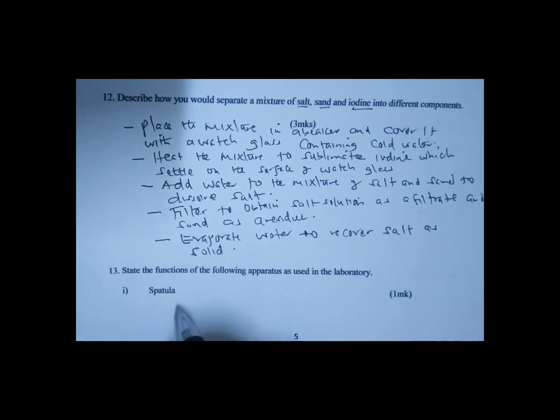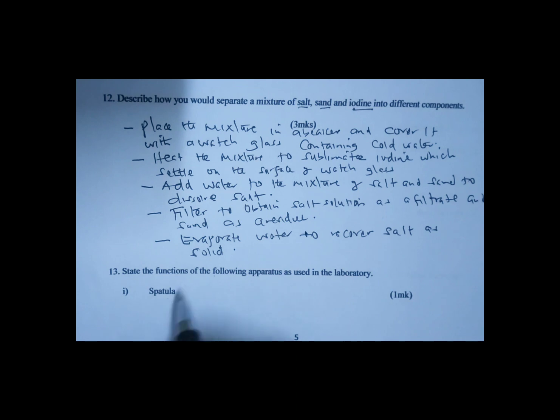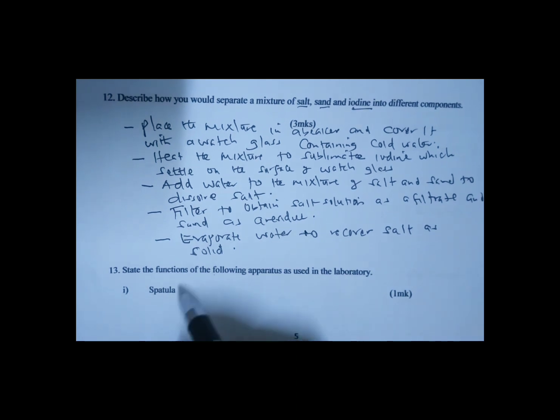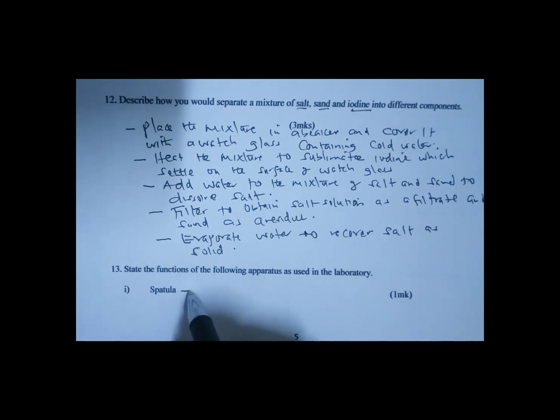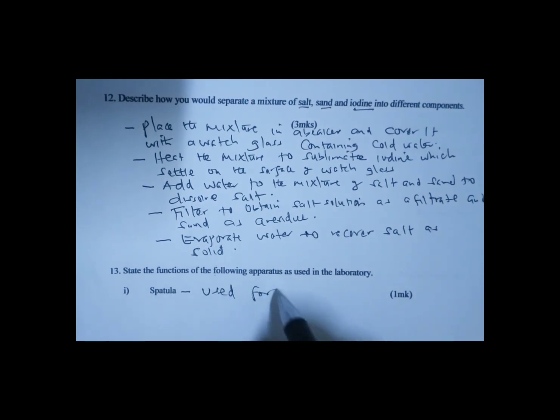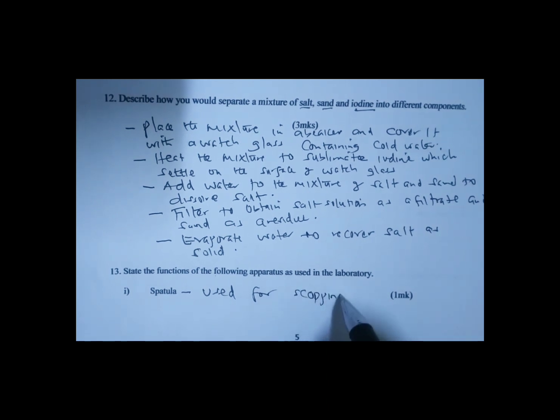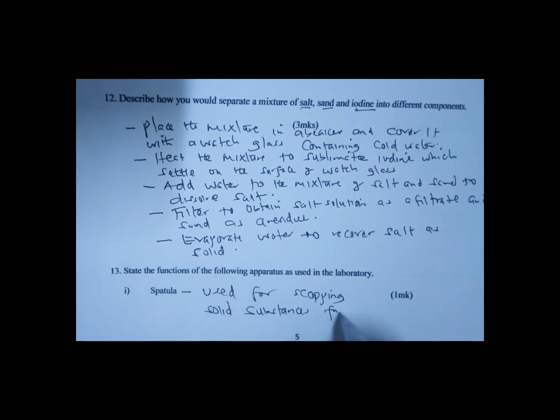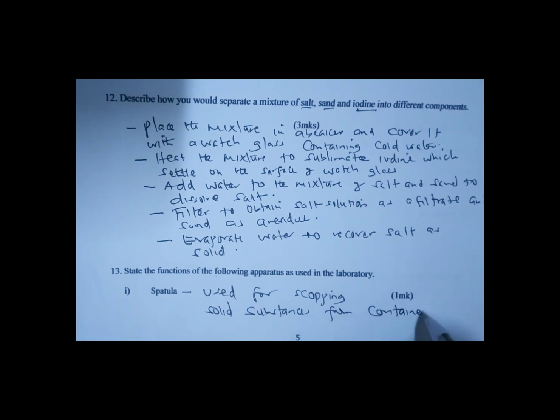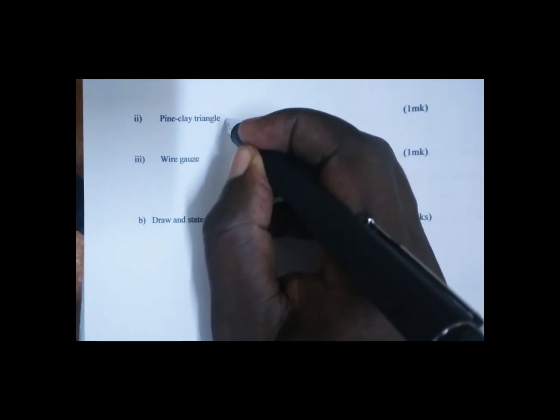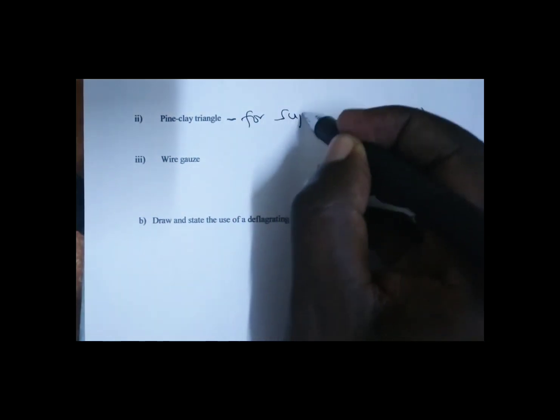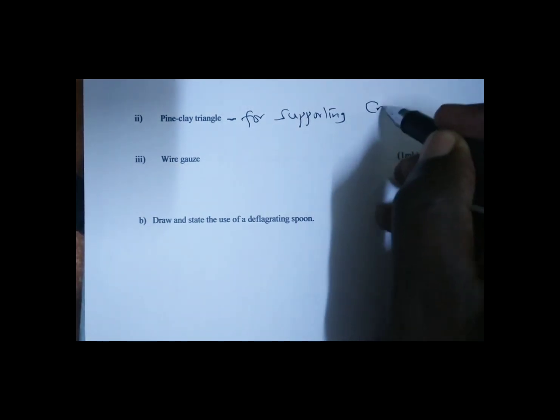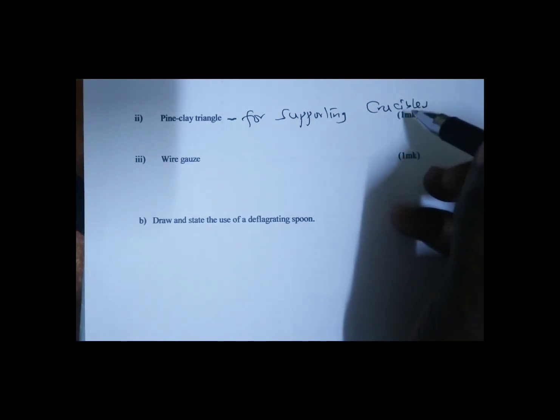Question number 13, Roman 1. We are supposed to state the function of the spatula, and we know the spatula is used for scooping solid substances from containers. 13, Roman 2, the function of the pipe clay triangle. This one is used for supporting crucibles when they are being heated.